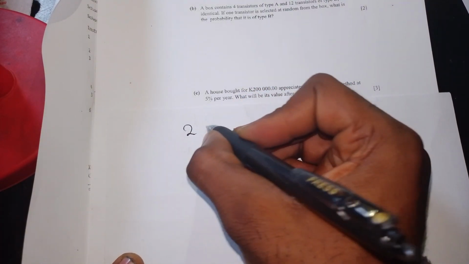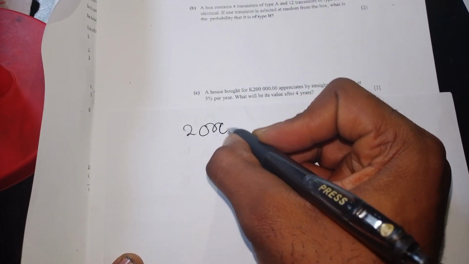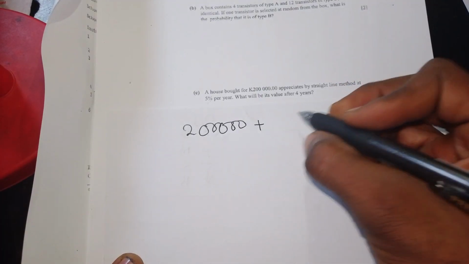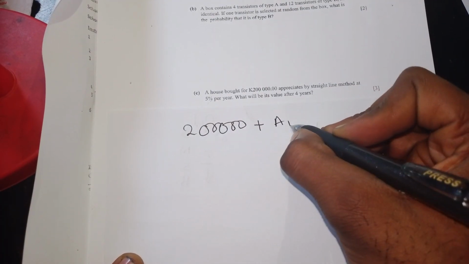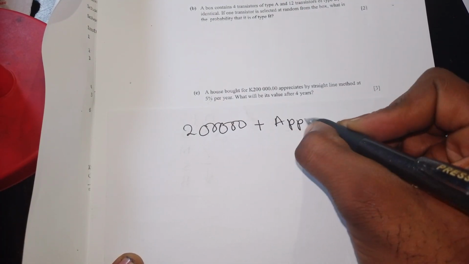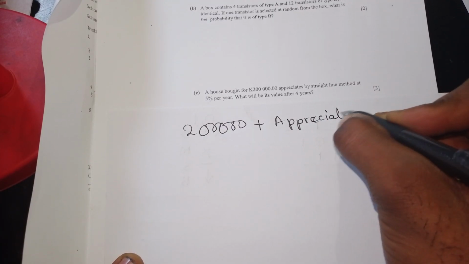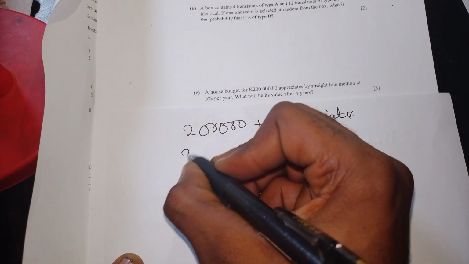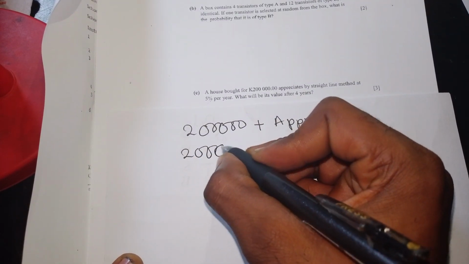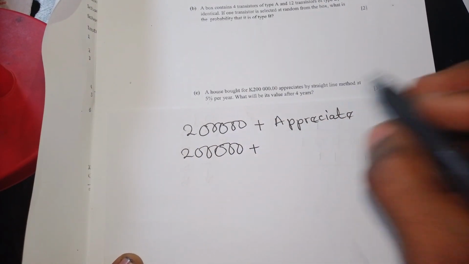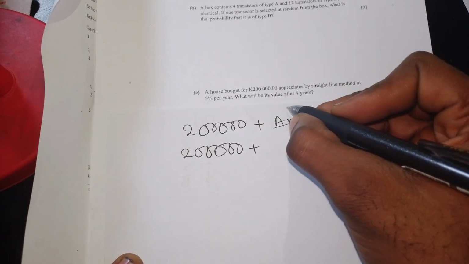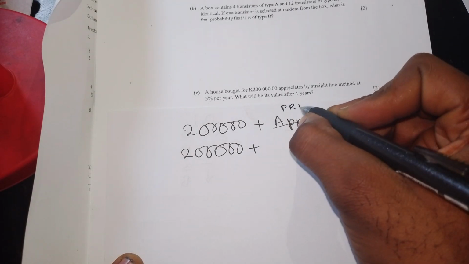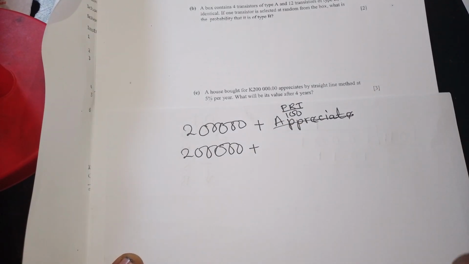So we can say 200,000 plus the amount it has increased. This one is simply PRT over 100.